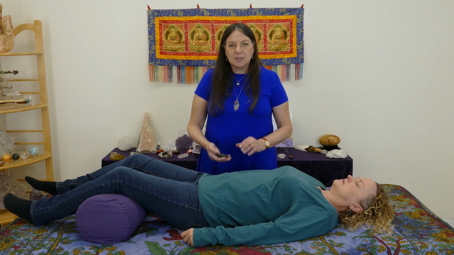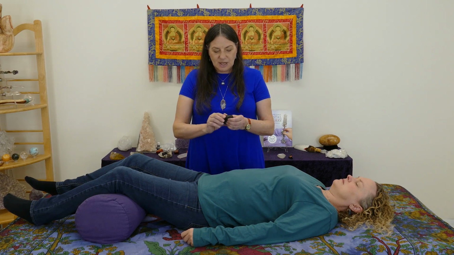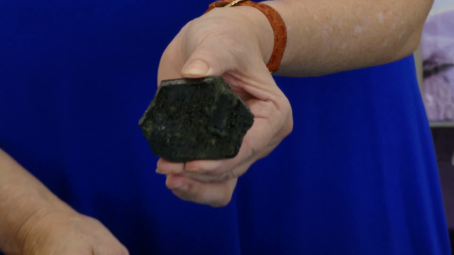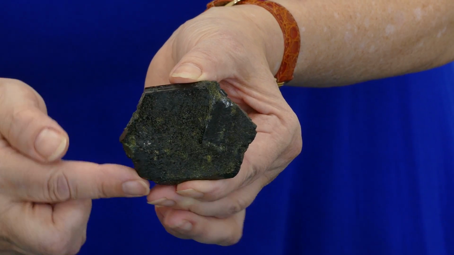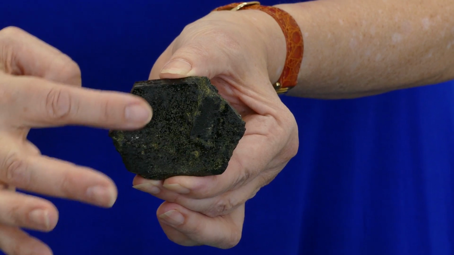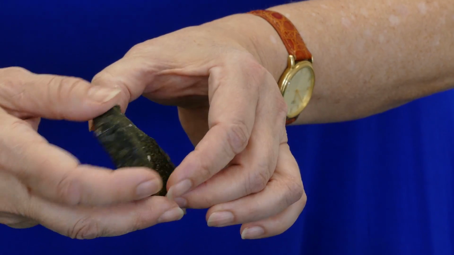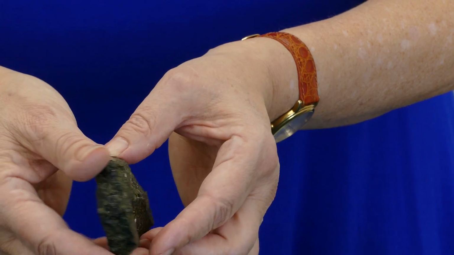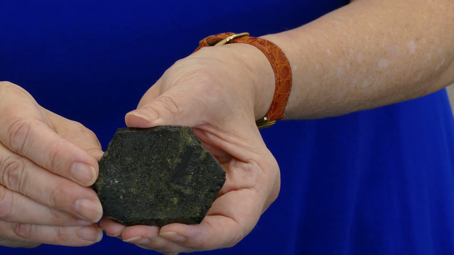And you'll see that in the book it says use hexagonal shaped epidote. That's a hexagonal shaped epidote. And you can see that's the shape. It's got the sides. You also want it to be flat and as flat as possible on both sides. Okay, so that's hexagonal epidote.